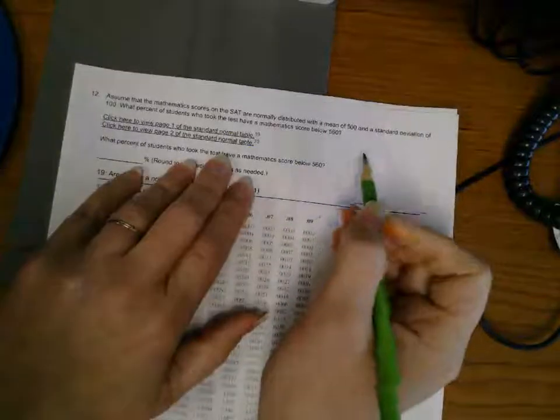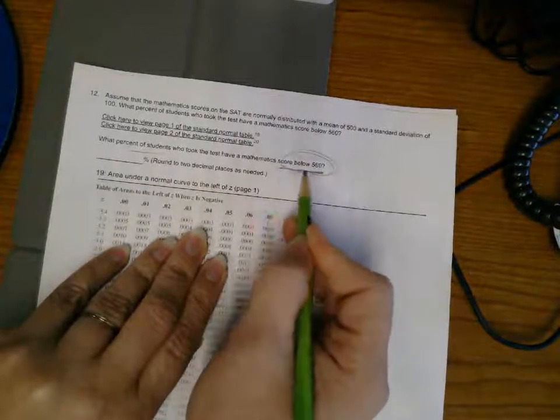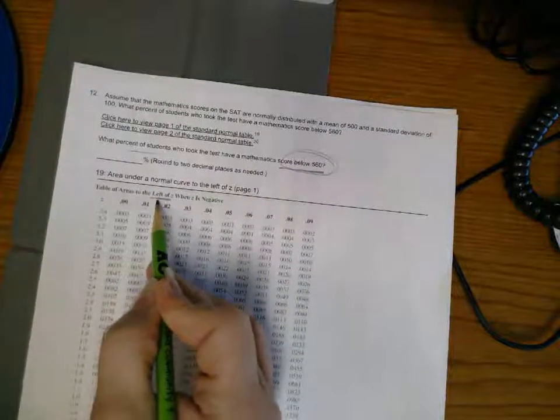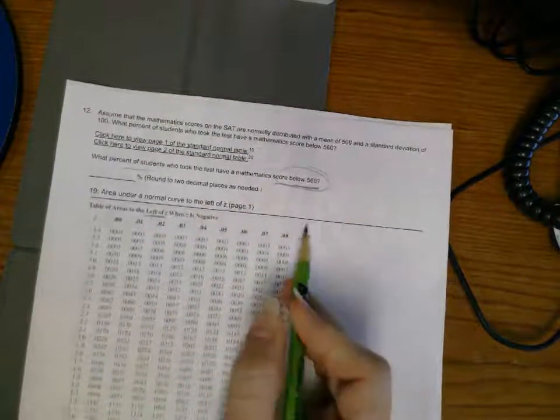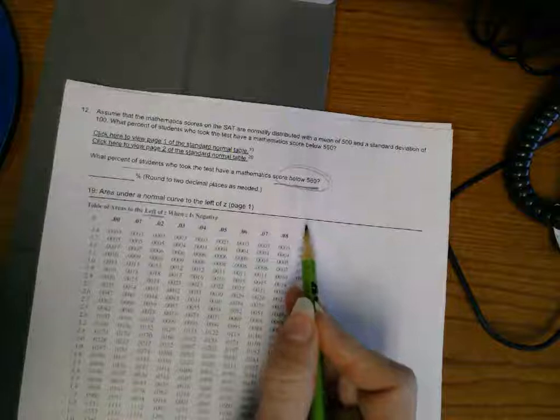All right, number 12. It is similar, I believe. Let's see. No, it's a straight below question. So it's actually a little easier than the last one. When we do a below question, that's like a less than question, that corresponds with the chart as is, because the chart gives us the left of a z-value. So it's a little easier when we're doing a less than or a below problem.